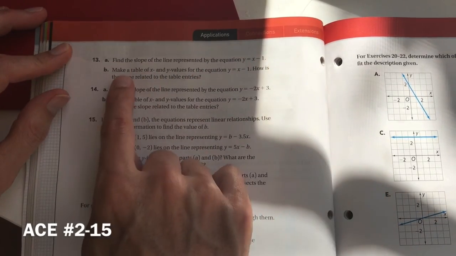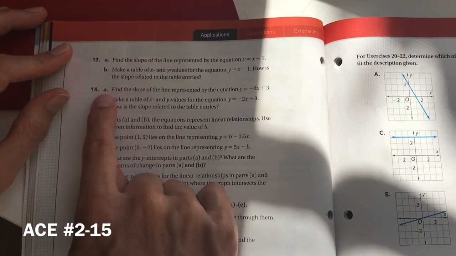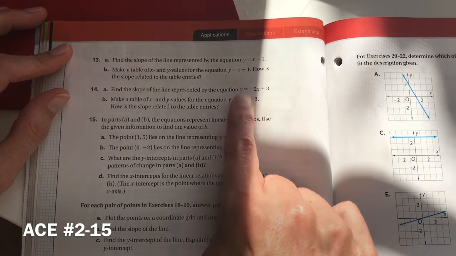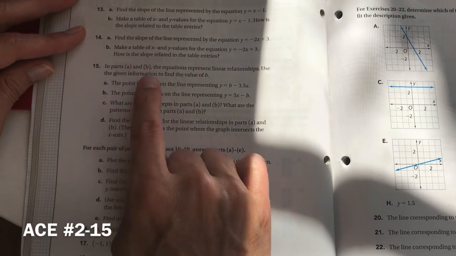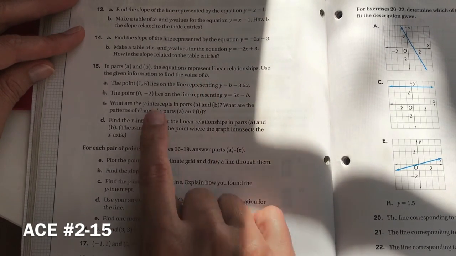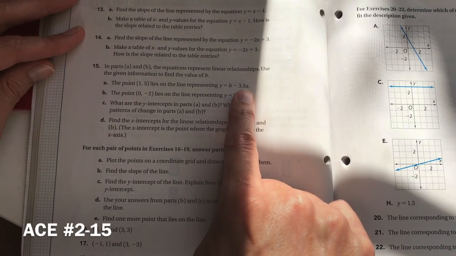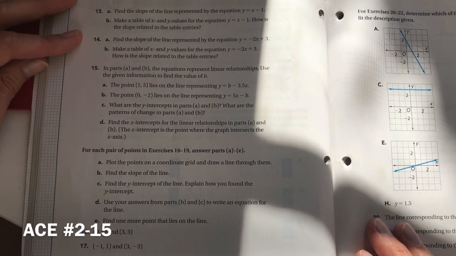So what's that slope? Make a table of values for the equation. How is the slope related to the entries? 14, find the slope of a line that represents this equation. Make a table of values of those. 15, in parts A and B, the equations represent linear relationships. Use the given information to find the value of B. So you're using this information to find out what goes there. This is a little bit of a tricky one, kind of a little bit of a challenge. So we can talk about that if you need.